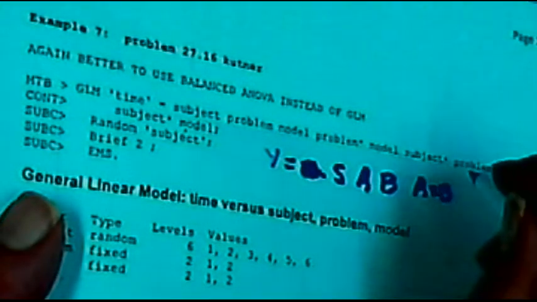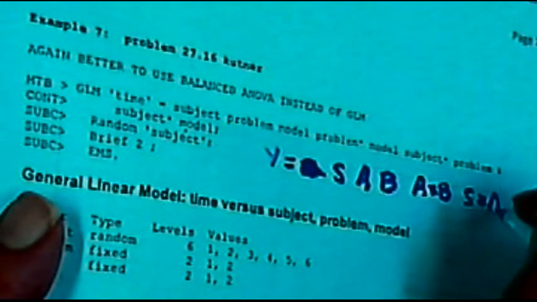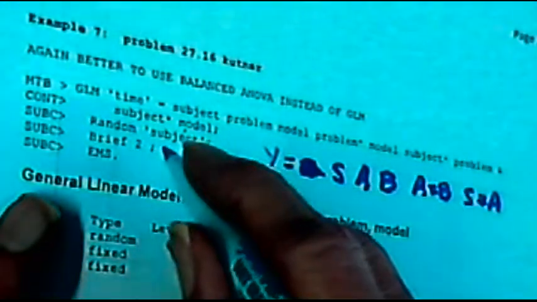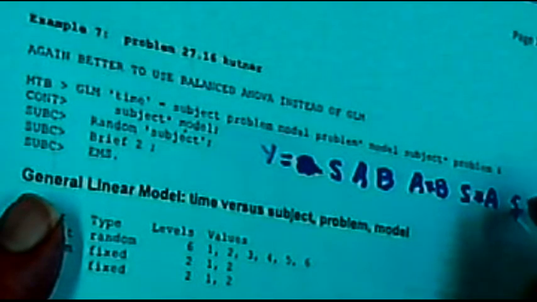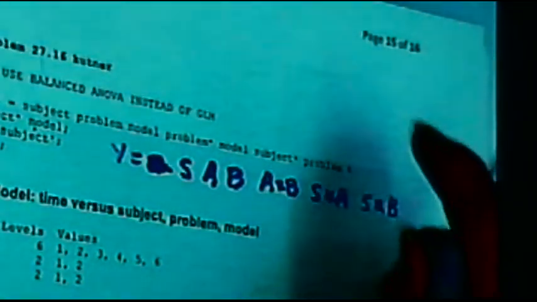Then we have subject by problem, which would be S times A interaction. And then continuing, we have S times B interaction. So notice here in the model that I'm using for Minitab, it's the second of our models. We have 2 factors in a repeated measurement design, where we have repeated measurements on both of the factors at the same time. So there's no nesting stuff going on in this line.